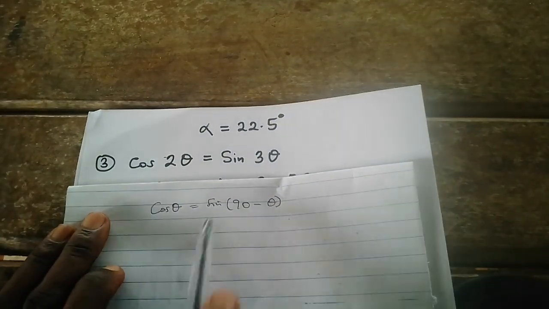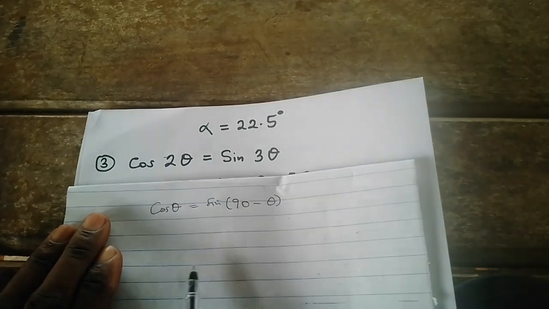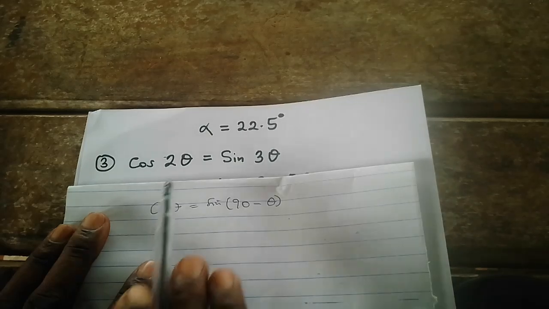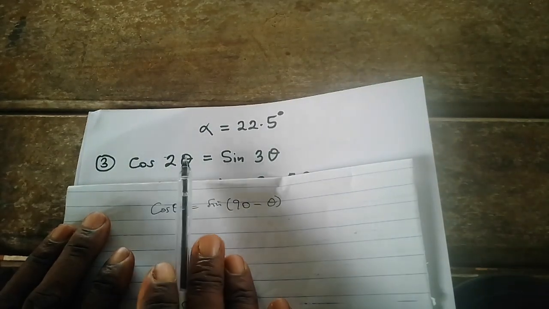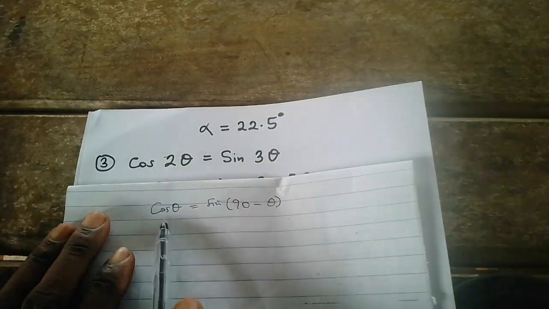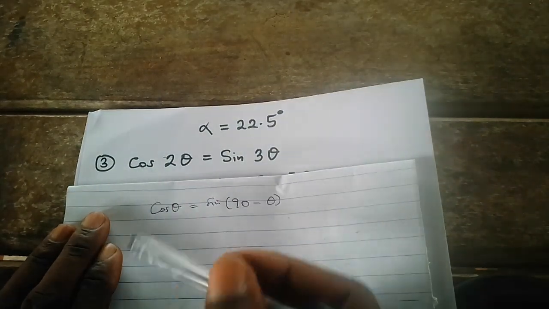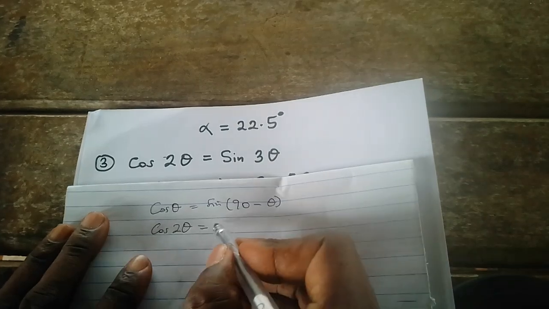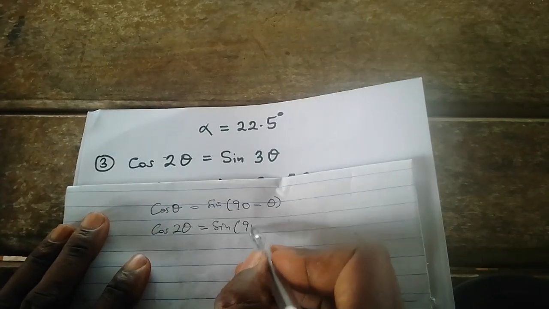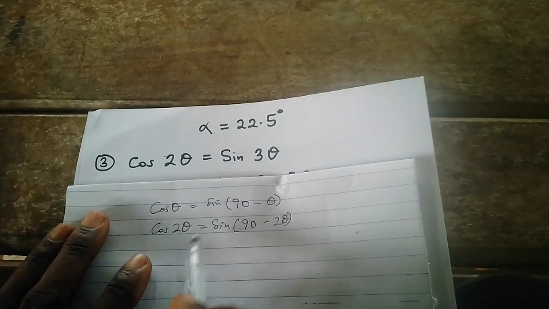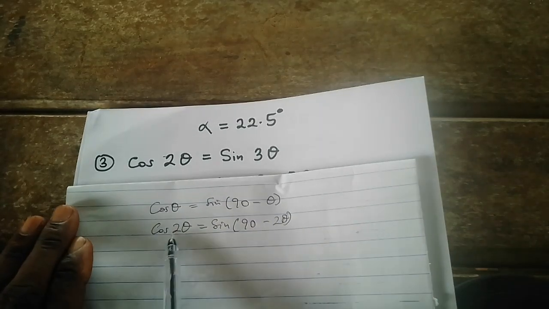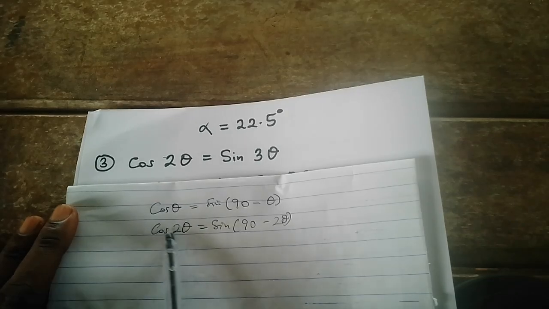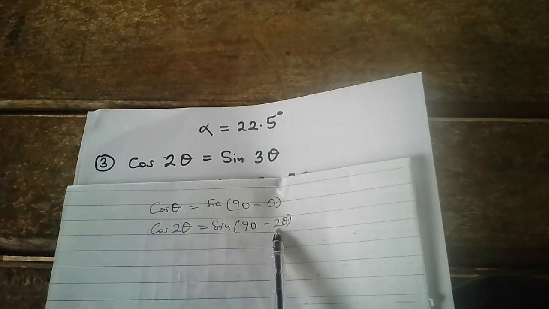Now, I want us to have sine on both sides. You realize that here I'm having 2 theta, so this theta will represent 2 theta. So if we are having cos 2 theta, it should be the same thing as sine 90 minus 2 theta. It means this theta is representative of these 2 theta.